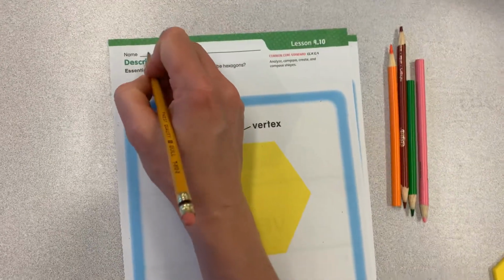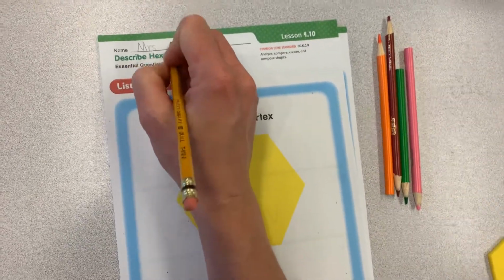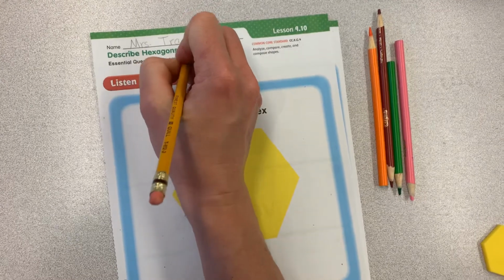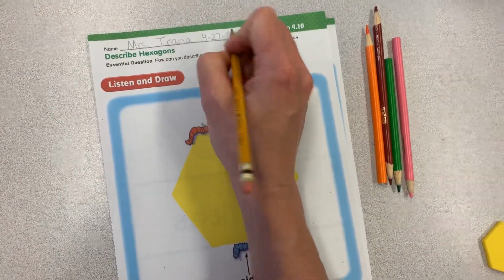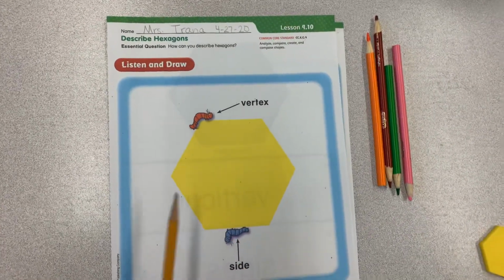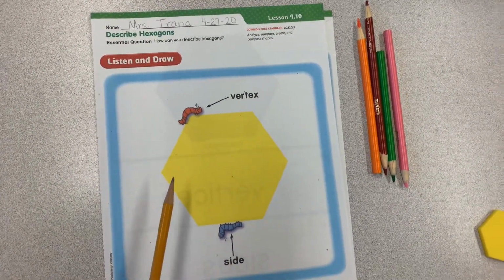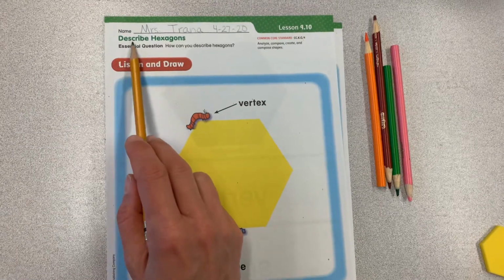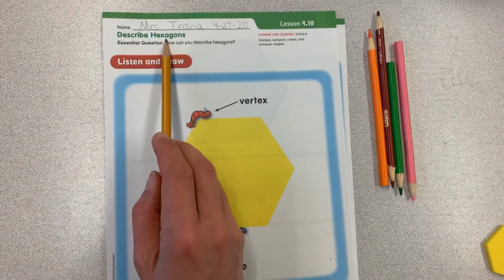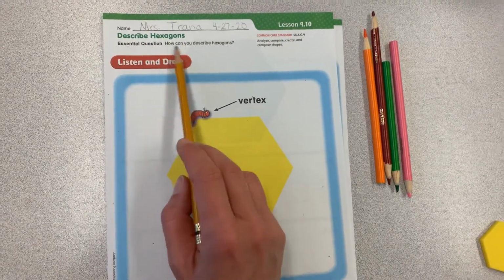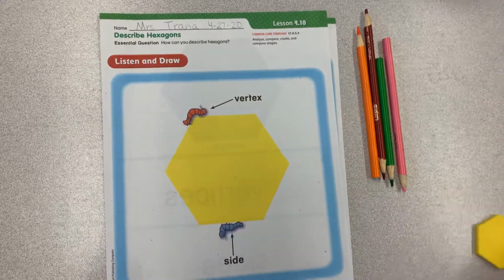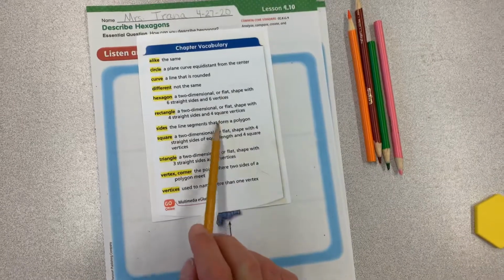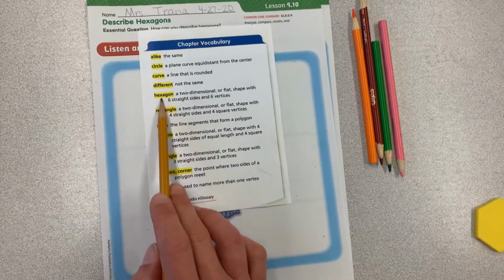Let's put our name at the top. And the date, 4-27-20. Let's read it together. Describe hexagons. Essential question. How can you describe hexagons? Well, a great thing to look at here is your sheet. It has hexagon right here.